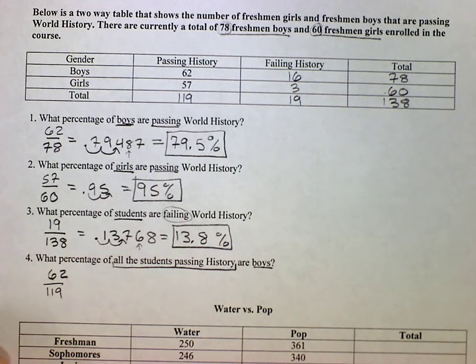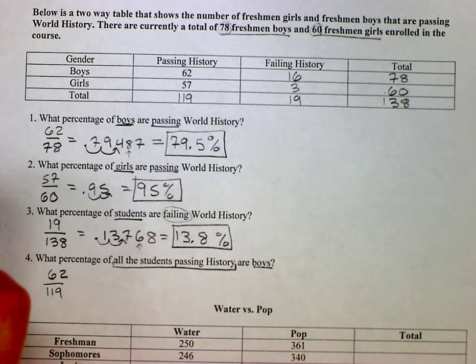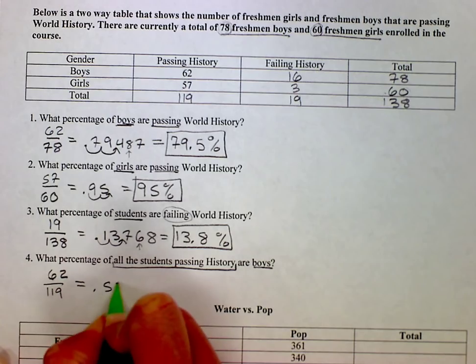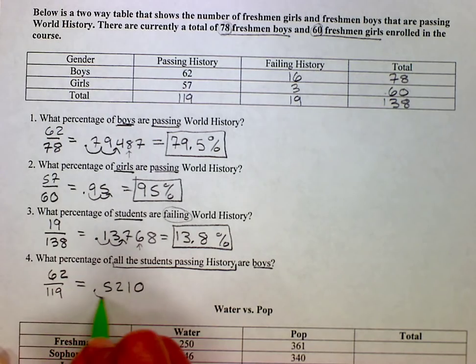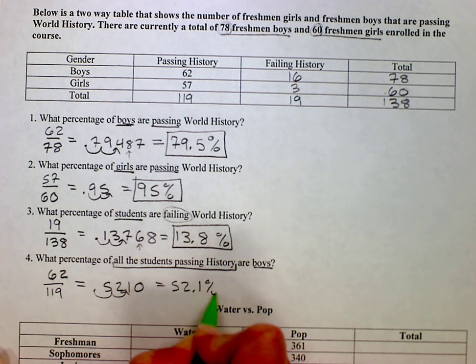62 divided by 119 is 0.5210. So when we move the decimal place, we should get 52.1%.